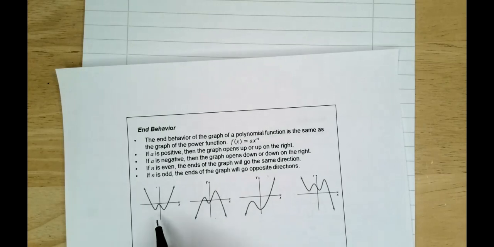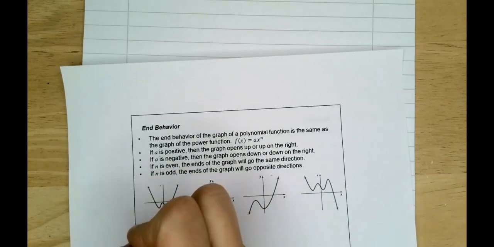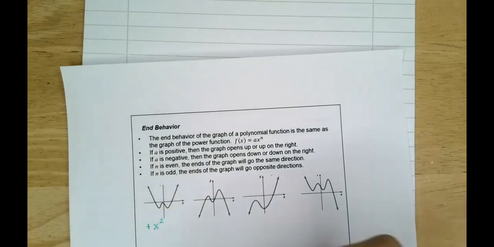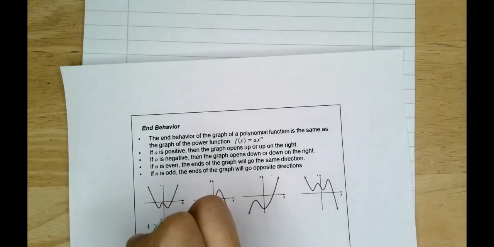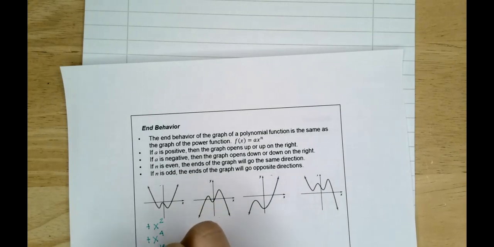So this would be the graph of a positive leading coefficient and an even exponent. So positive x squared, positive x to the fourth, positive x to the sixth, positive x to the eighth.